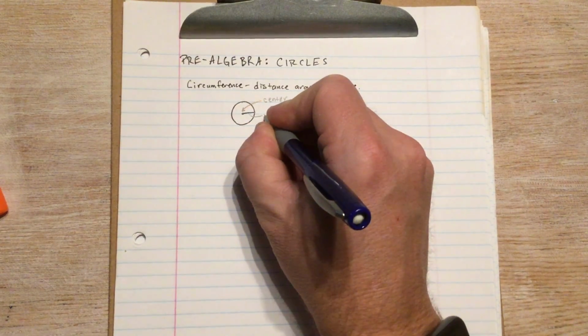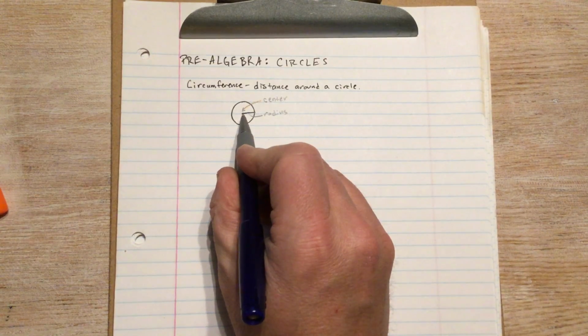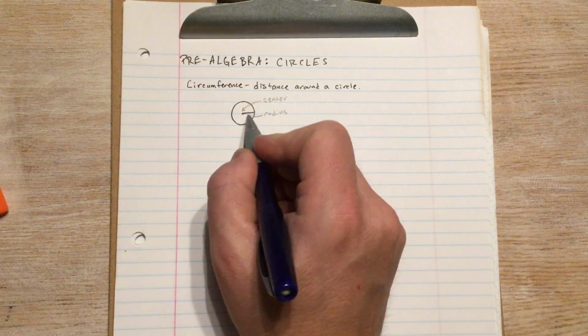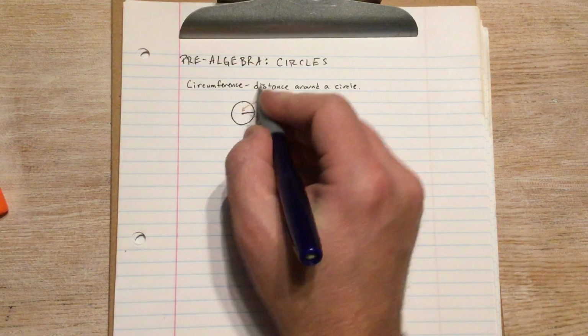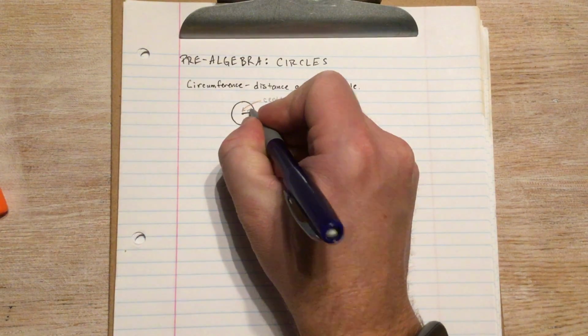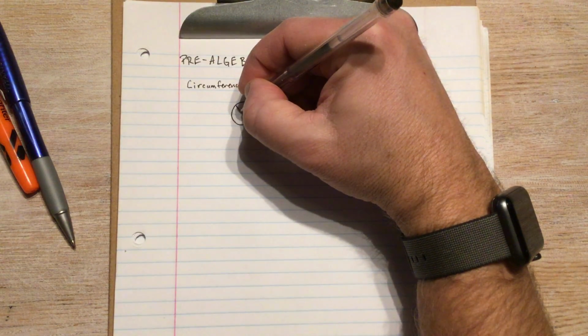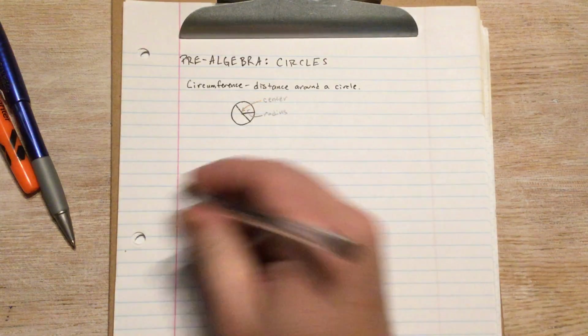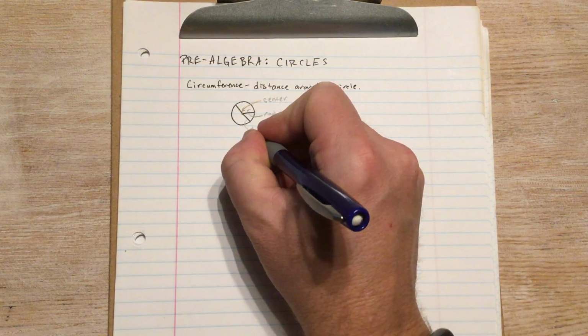This is called the radius. So the radius goes from the center of the circle to the outside edge of the circle. Any point on the circle is the same distance. We usually call that r. And we also have this thing which goes from one side to the other side, and that is called a diameter.